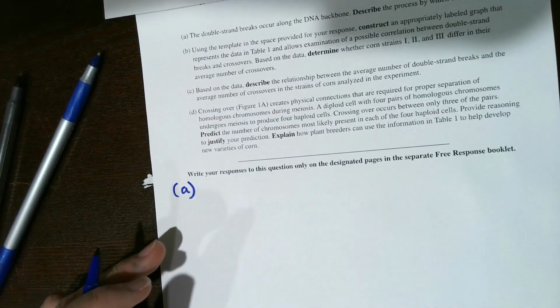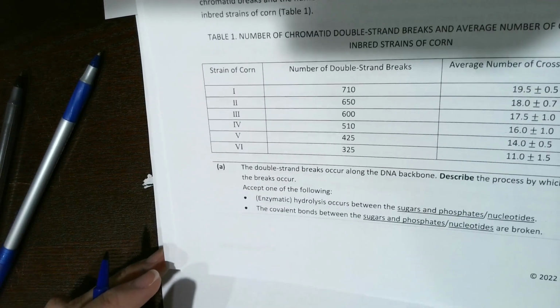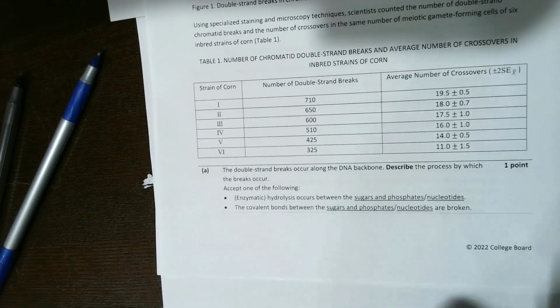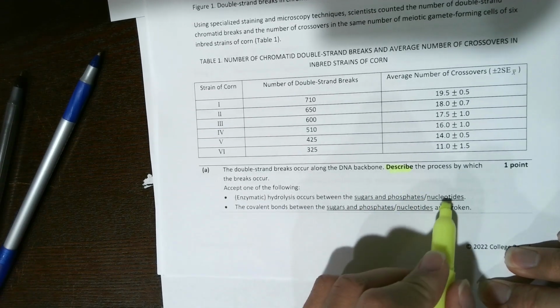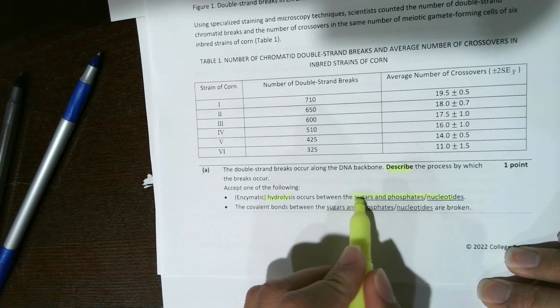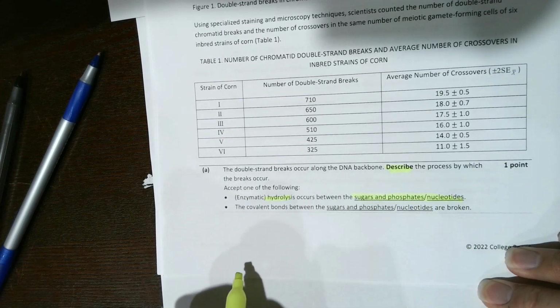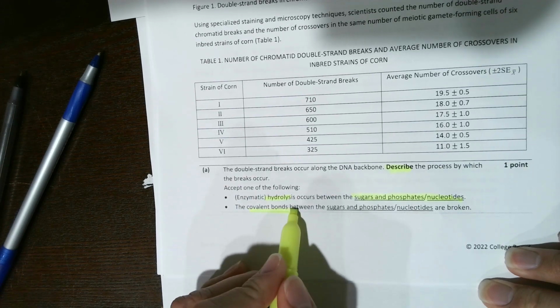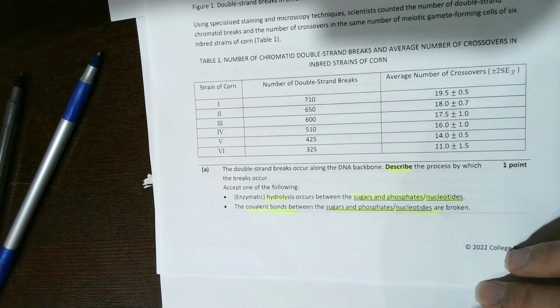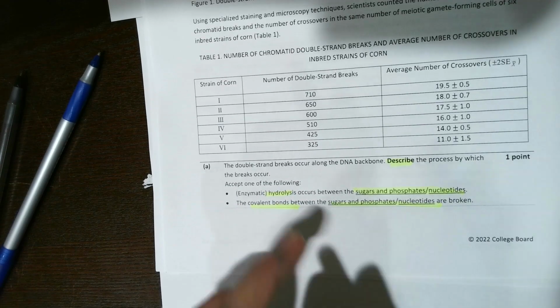And I'm looking at the answer key right now. And it says that the process in which it occurs, you can either say hydrolysis between sugars, phosphates, and nucleotides, or the covalent bonds between them are broken. One or the other, but unfortunately this is one of the questions you just have to memorize.